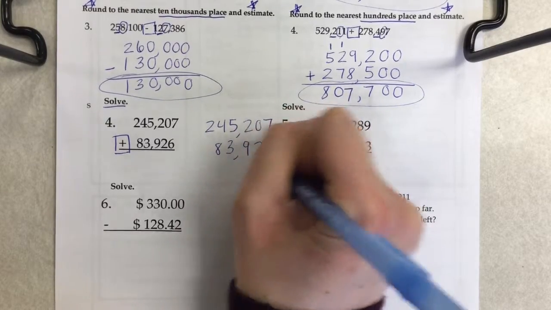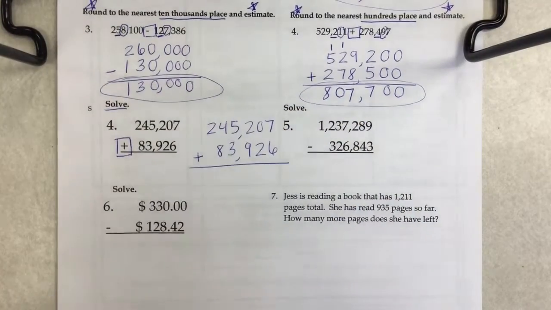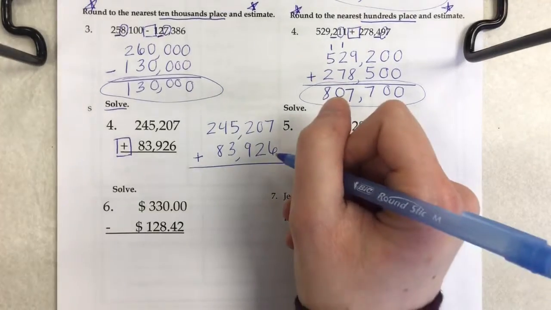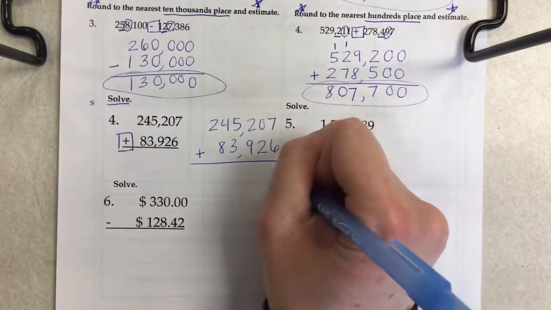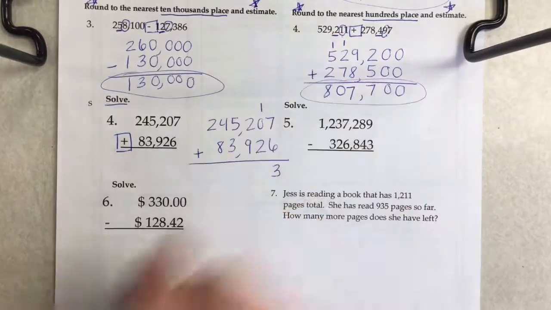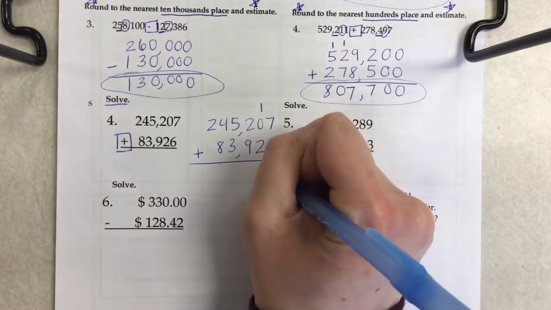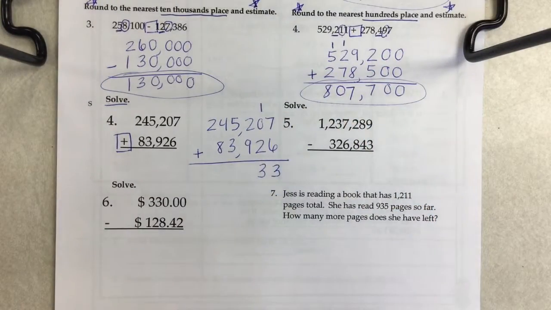So either way you want to solve that, that's fine. Just make sure you're adding. All right, so I'm going to start in the ones place. 7 plus 6 is 13. I put a 3 here, regroup the 1. 1 plus 0 plus 2 is 3. I don't need to regroup this time.